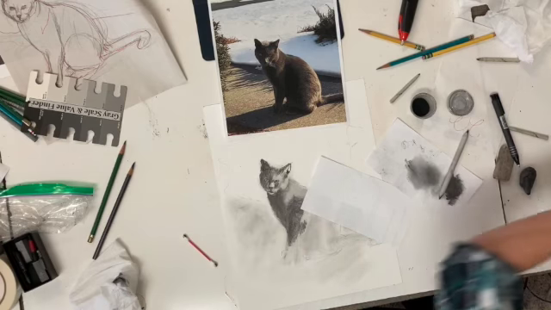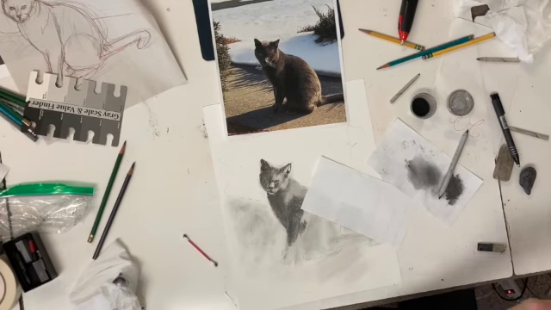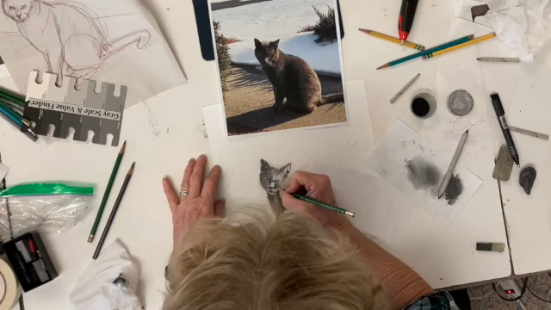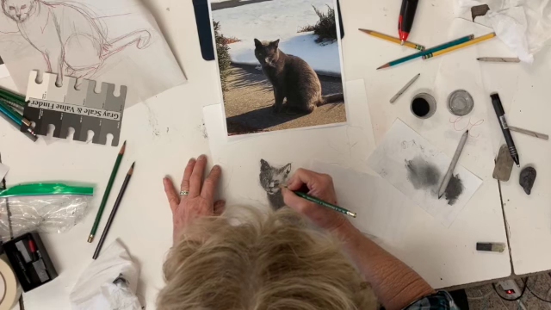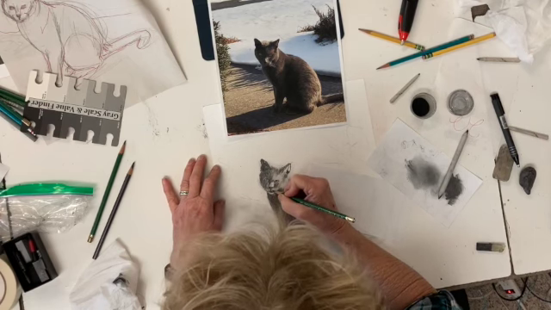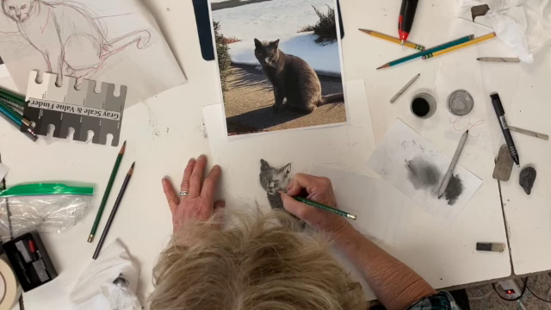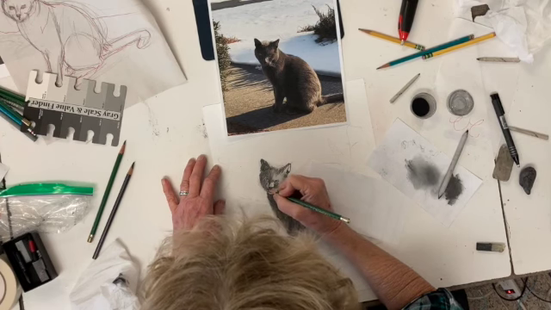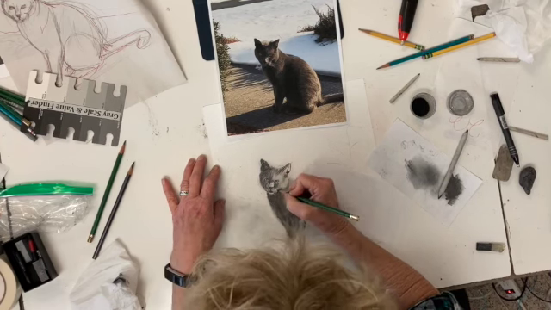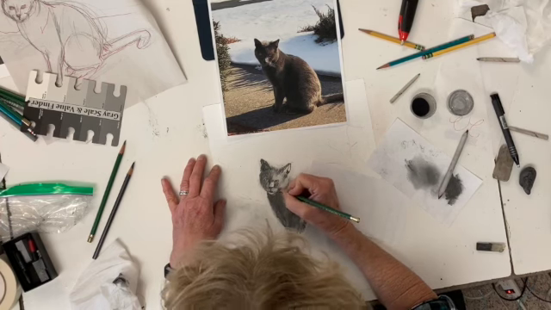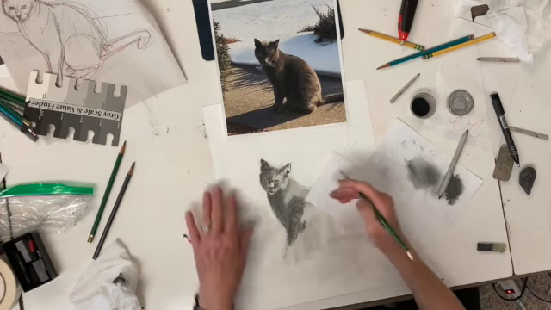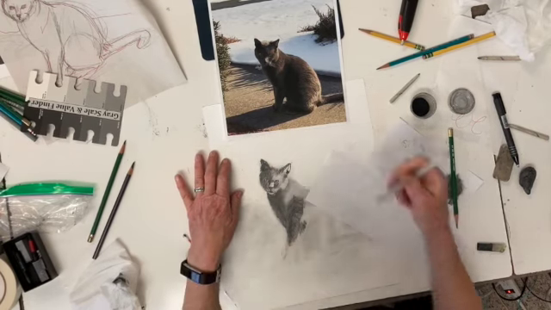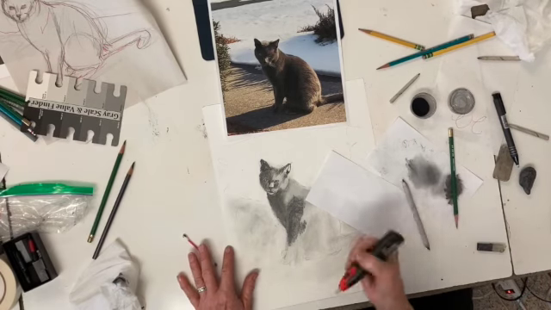And I'll go in with a nice sharpened, this is an 8B. It could be really a 6B, but. And I'm going to get some of these little dots where the whiskers grow out of. Now, how am I going to show these white whiskers on a dark surface? I can use my electric eraser or my stick eraser.